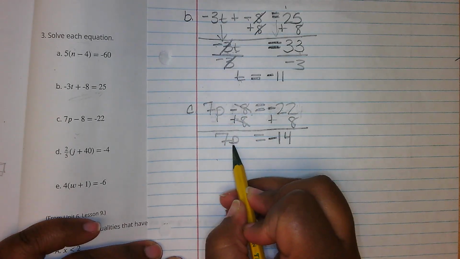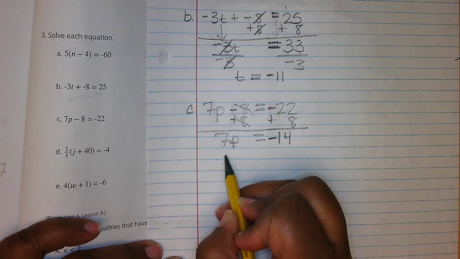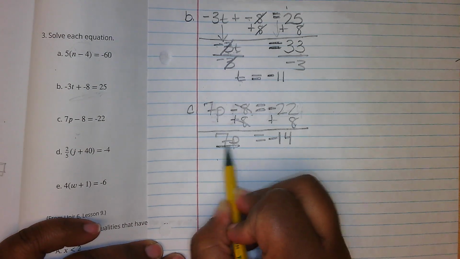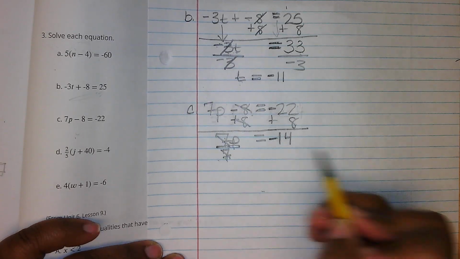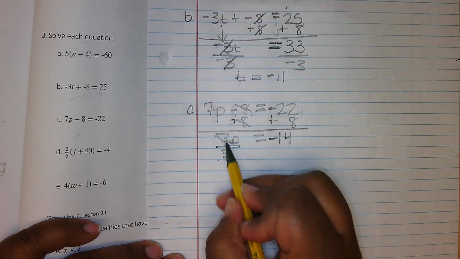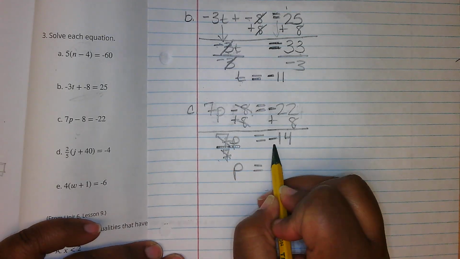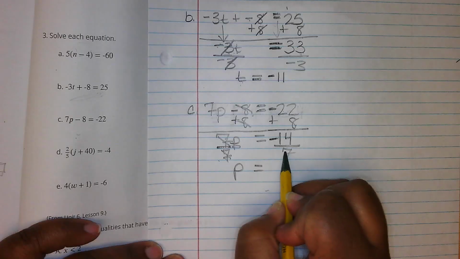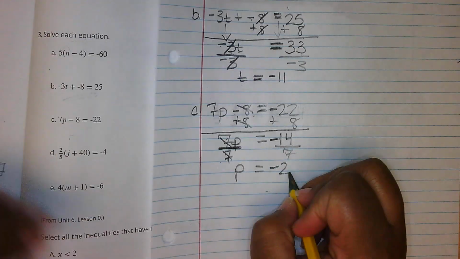How do I get this p by itself? I need to get rid of the 7. They're married. They're touching with multiplication. Let's get rid of them. Divorce them with division. Divide by 7. 7's gone. All right. 7 divided by 7 is 1. That's 1p. Whatever I do to one side, I do to the other side. Negative 14 divided by 7 is negative 2.